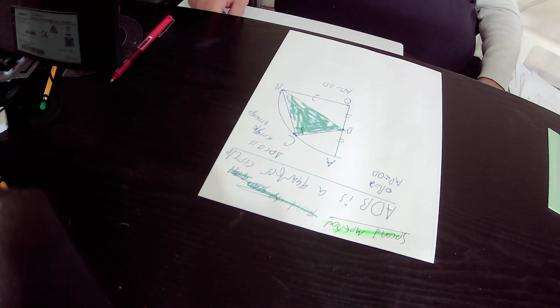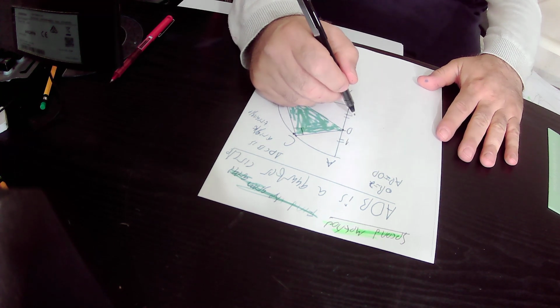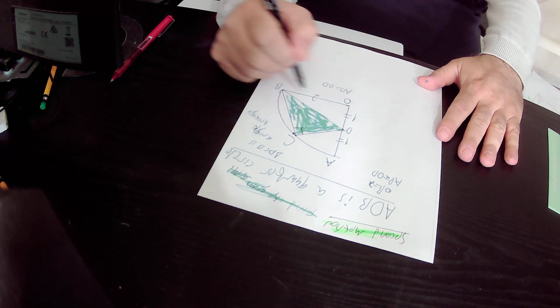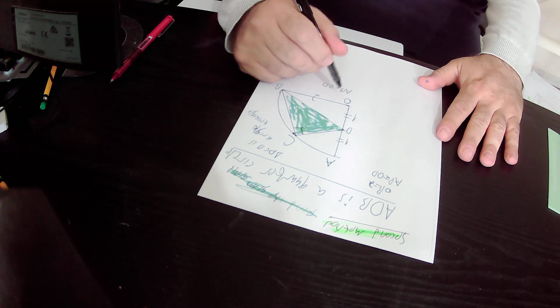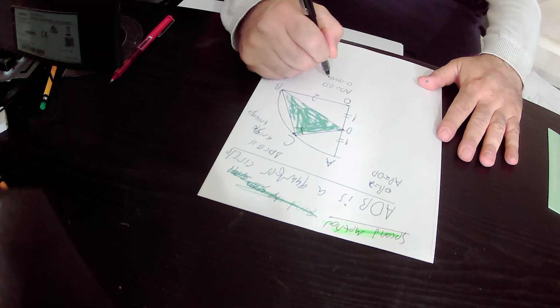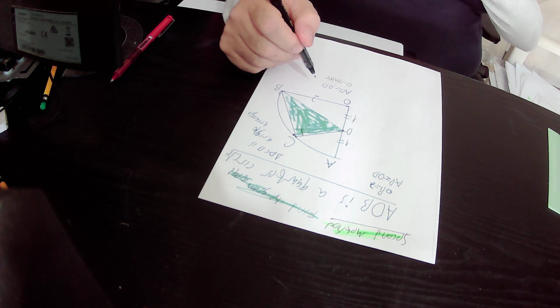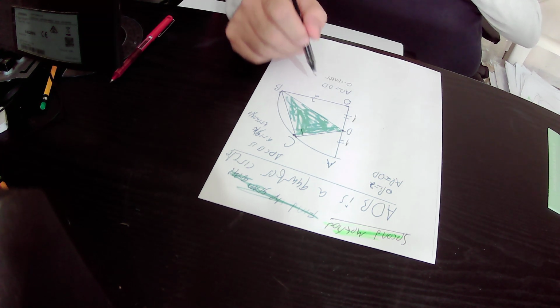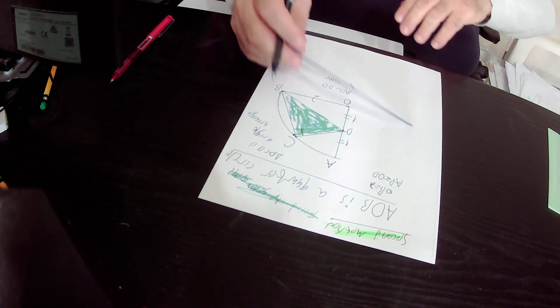According to the first method, we have already found that AD equals 1 unit, DO equals 1 unit, the radius of this quarter circle equals 2 units, and the center O is the center of the quarter circle. Here in the second method we'll complete the quarter circle to a circle.